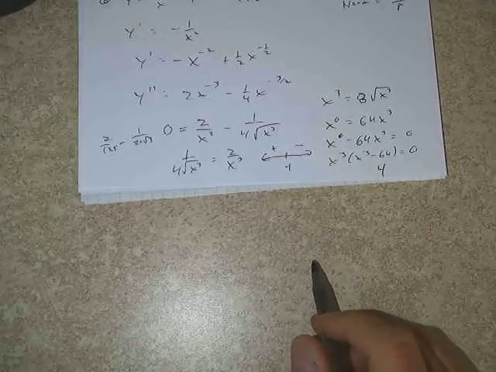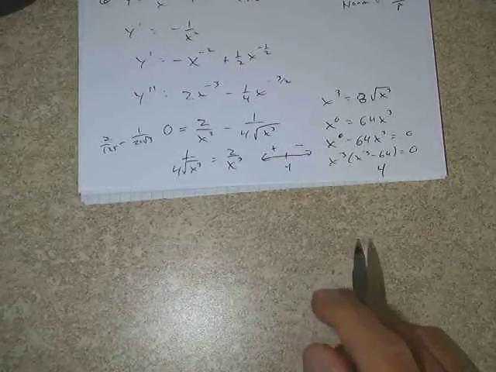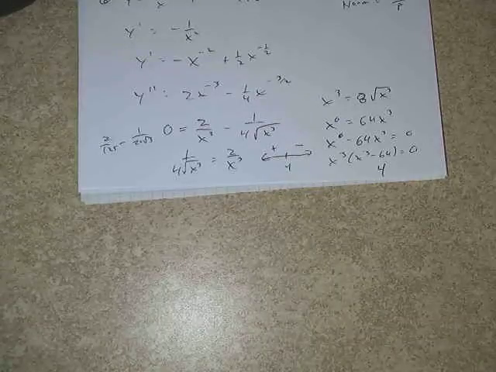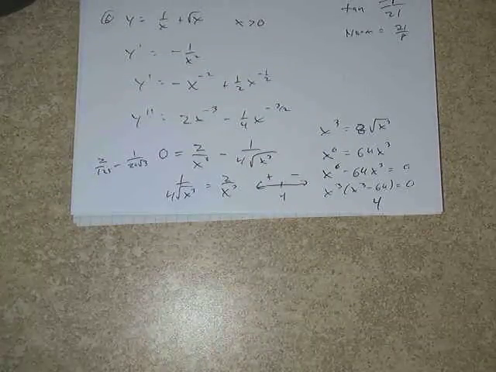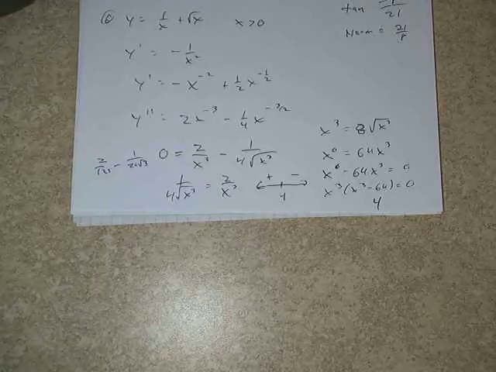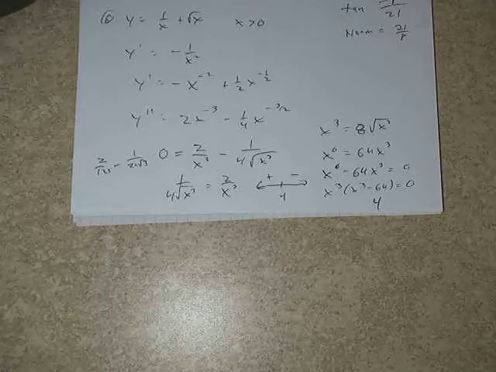And I guess the question is, which one of these is bigger? And like I said, there's only one choice here, really. So we can mess around with that and try to see which one's bigger, but ultimately this one better be bigger, because we want to have a negative here for our second derivative.